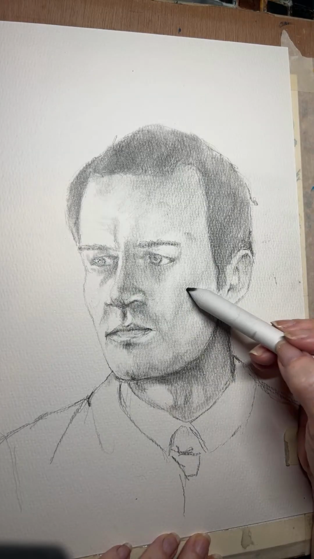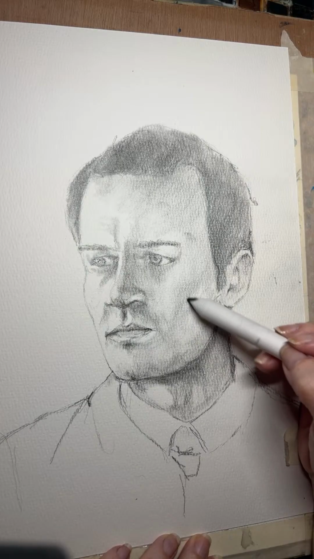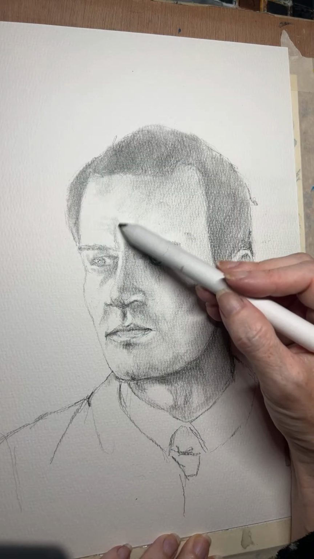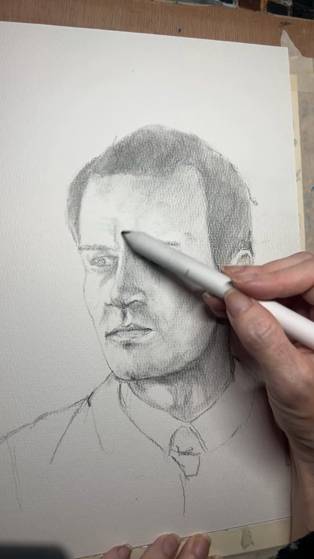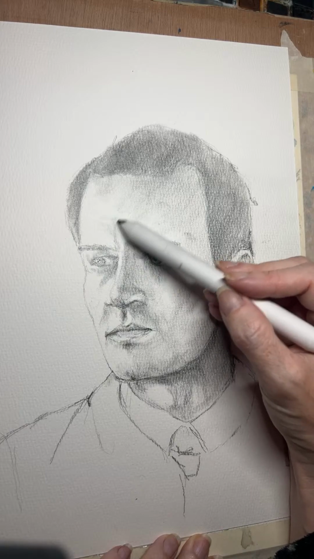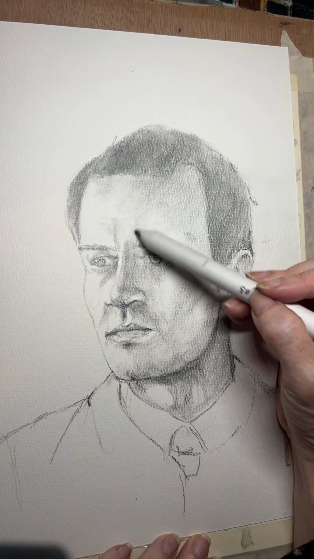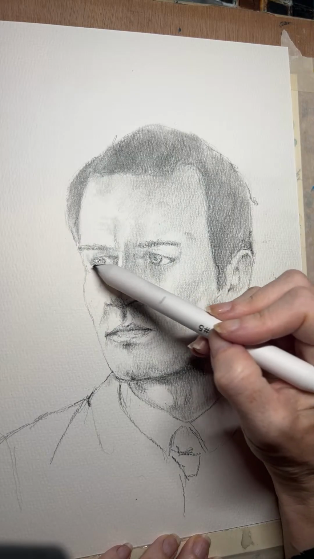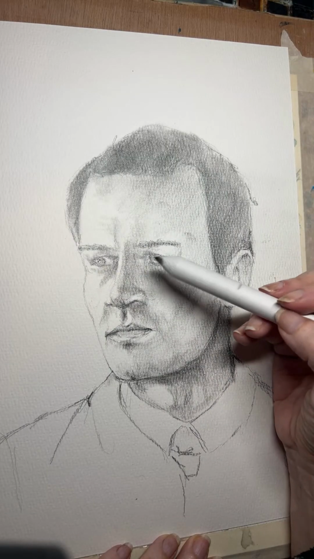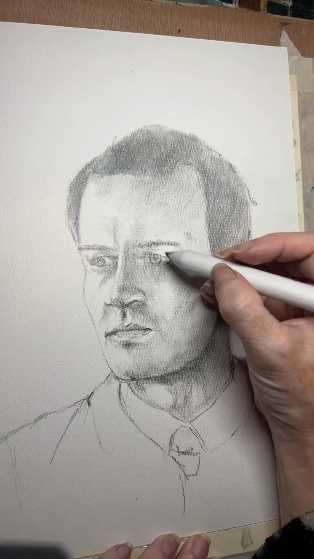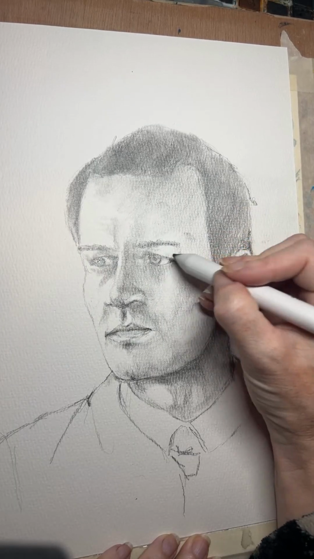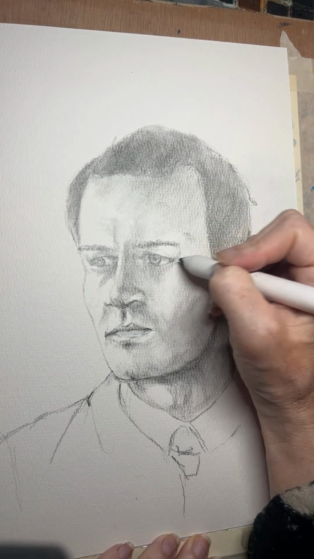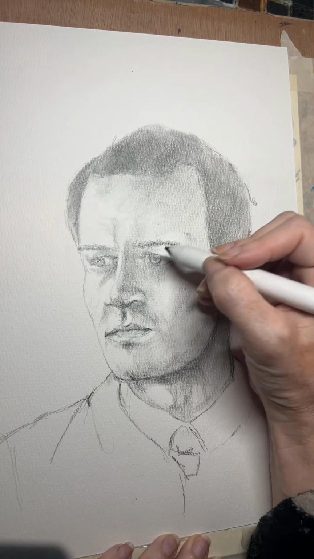Again, I want to emphasize the cheekbone. Now the eyelid would always cast shadow on the upper area here, so this needs to go darker.